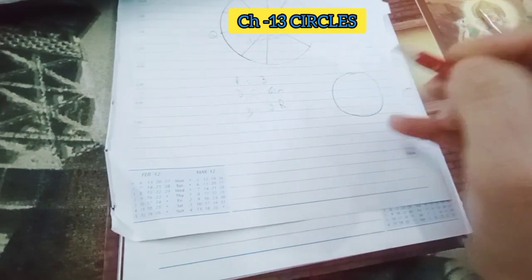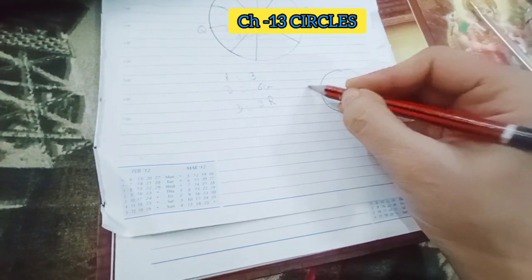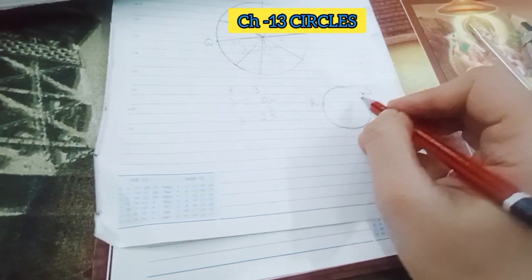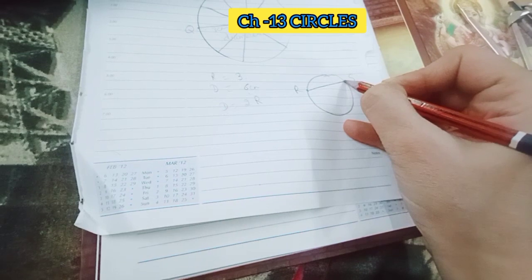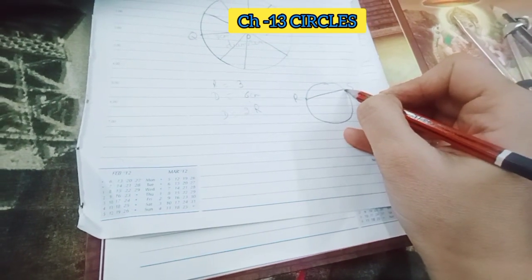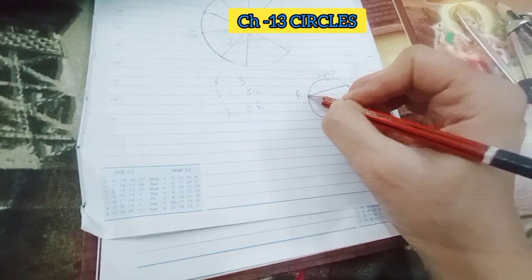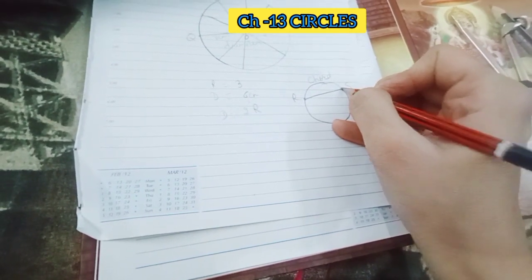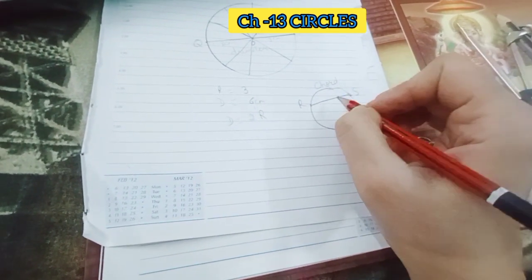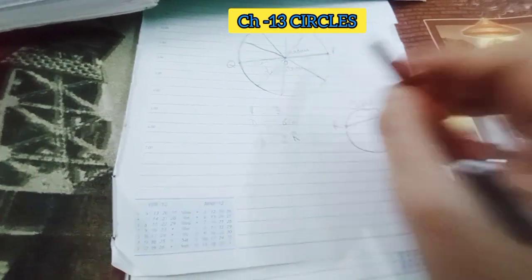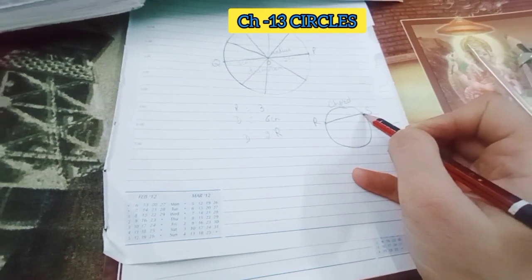Now we take one more circle, and here is the point R and here is the point S. Both of these are on the circle. If we join them, we get the chord. So this is a chord: a line joining endpoints on the circle, so they must be on the circle. So diameter is also a chord and this is also a chord.